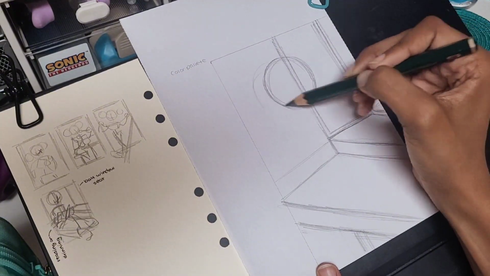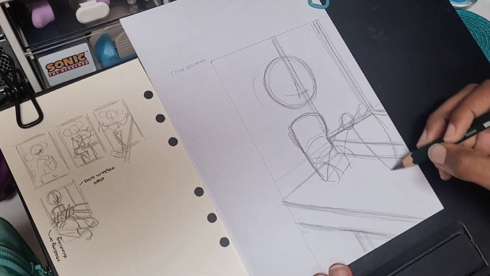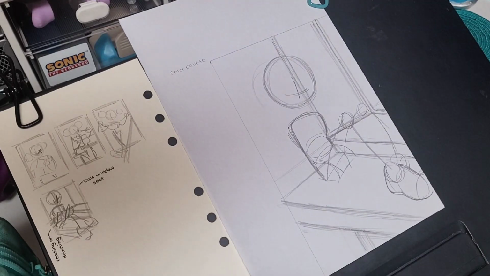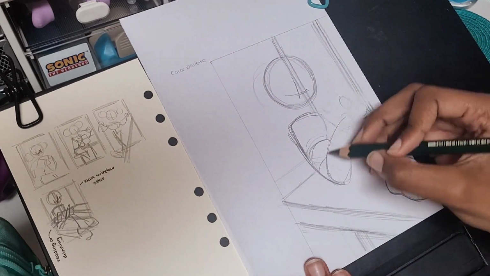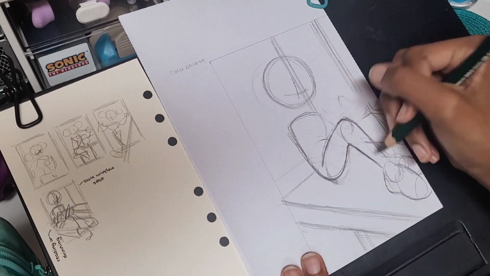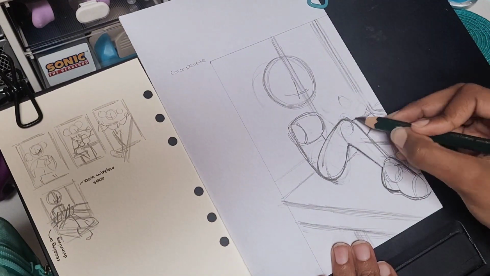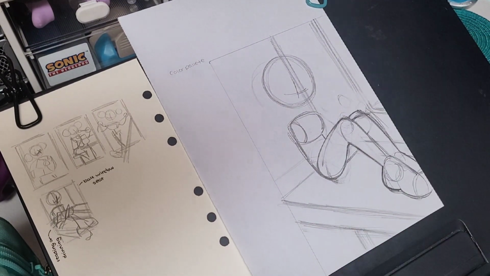So I made sure to do the framework of the bay window seat and the window, and then I struggled a little bit with her legs because I didn't know how much of the shoes I wanted to be in frame or out of frame, but I just wanted it to be at an angle where it looks like she's sitting comfortably.